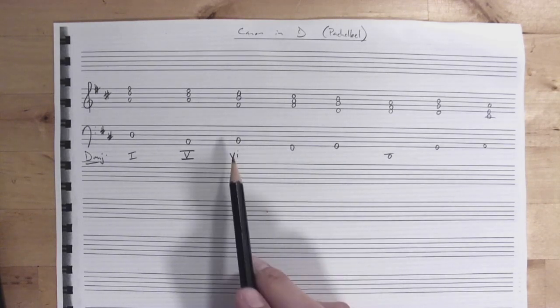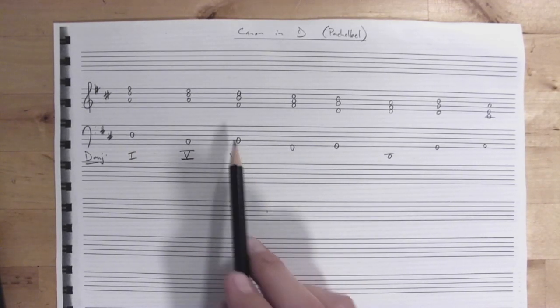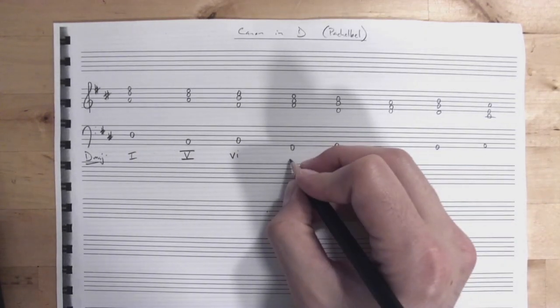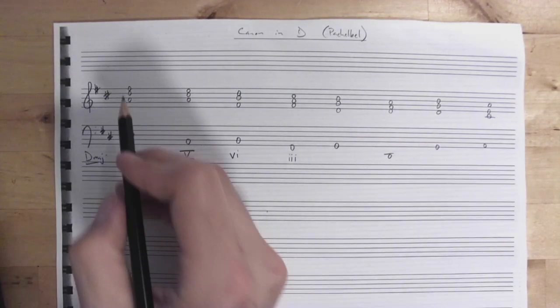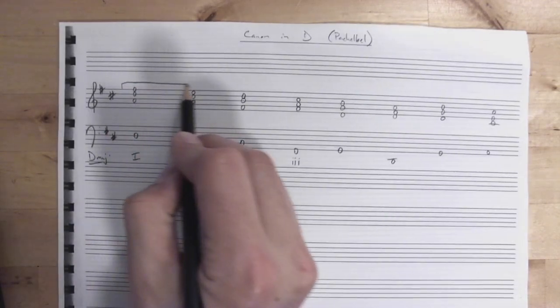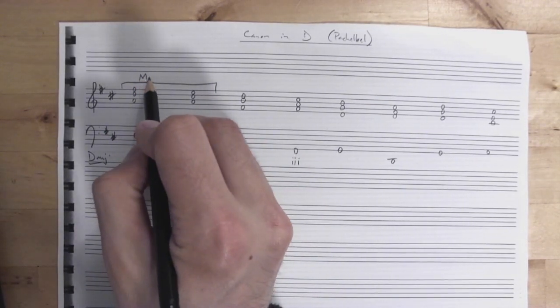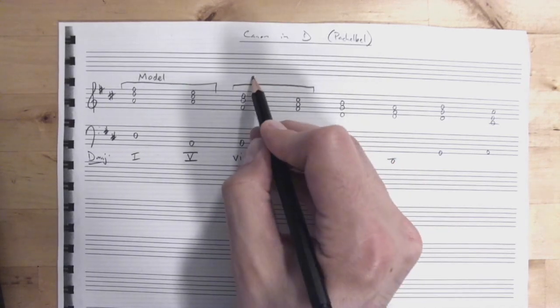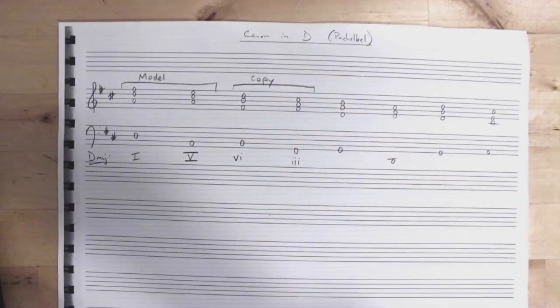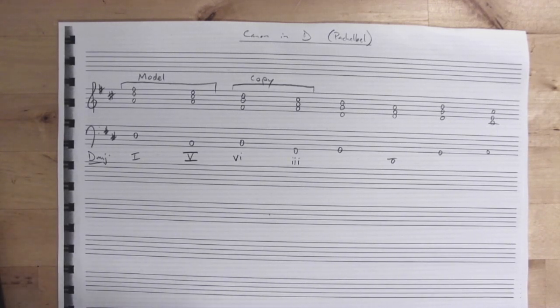And then in much the same way as our model goes, we've got something that goes down by a 4th to a 3 chord. So we can start to say that this is our model. And this is what a copy looks like. And as the name of the sequence that I mentioned at the beginning of the video implies, this is a sequence in which the music goes down by third with each successive copy.